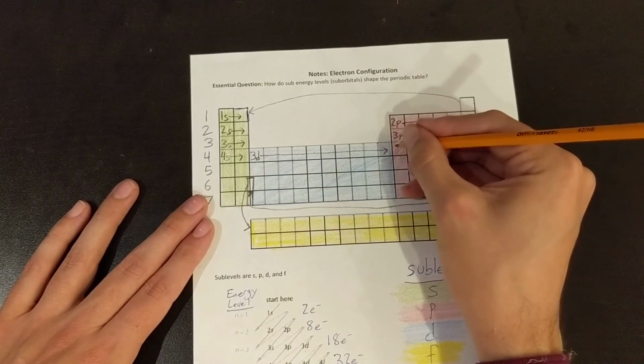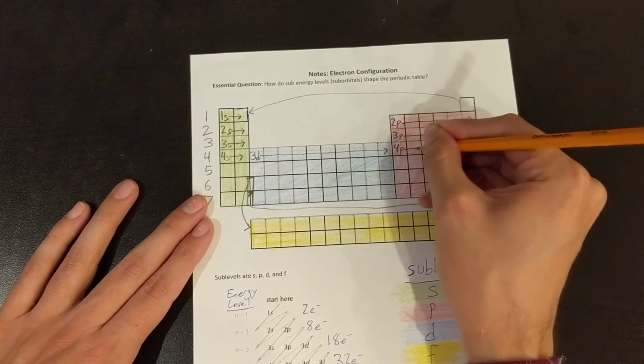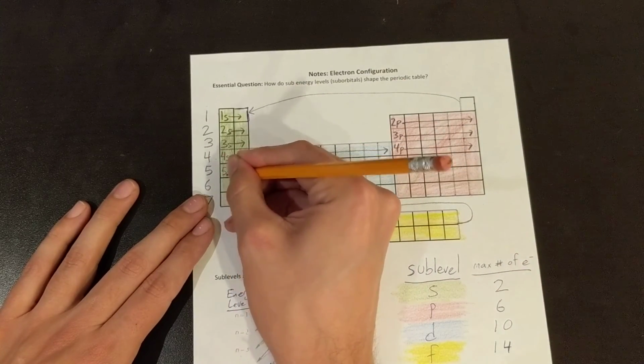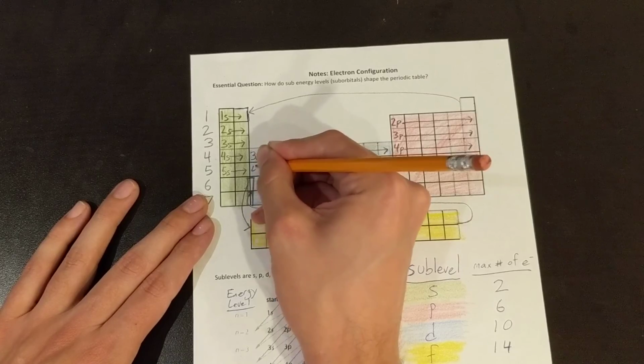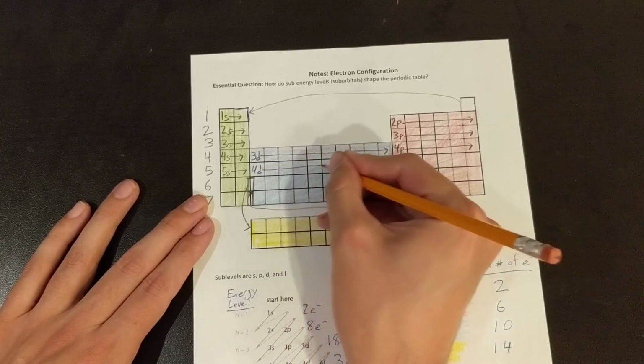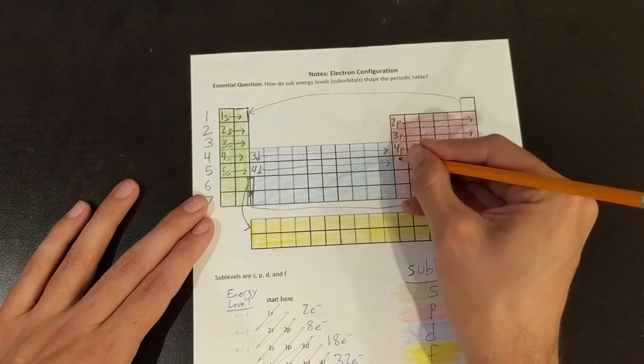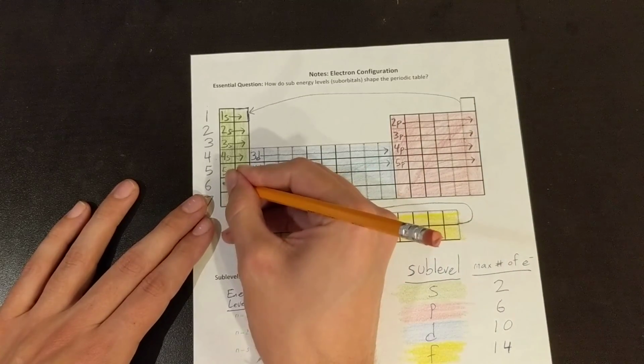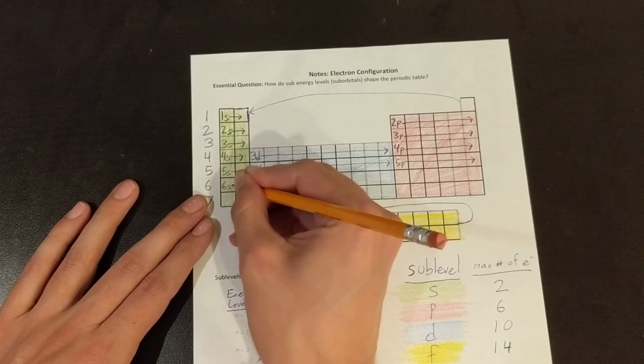From 3d, we go to 4p. From 4p, count in the next line, 5s. 5s to 4d. Fill in 4d. From 4d, go to 5p, and we're rolling again. Our next difficulty comes here, right after 6s. So we're going to 6s.